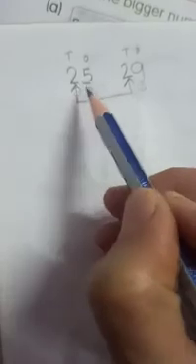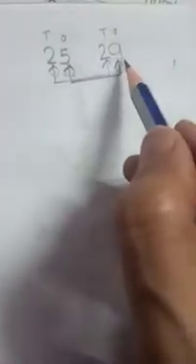In the next case, if we have two digit numbers on both sides, suppose we have 29 here and 25 here, how will you find the difference? You have to compare the numbers which are on the tens place. If the numbers on the tens place are equal, you should compare the numbers on the ones place. So 29 is the bigger. Why? Because on the ones place we have the bigger number here.